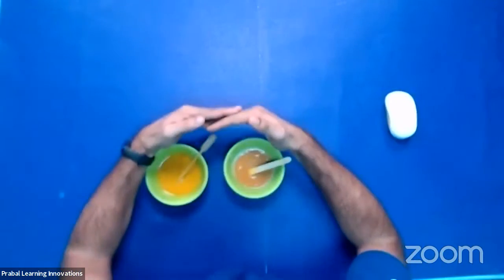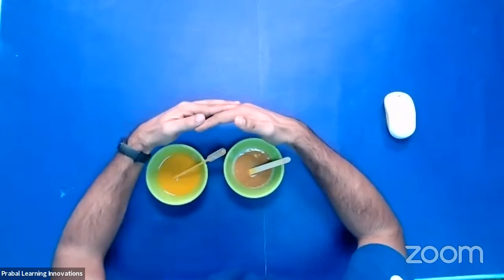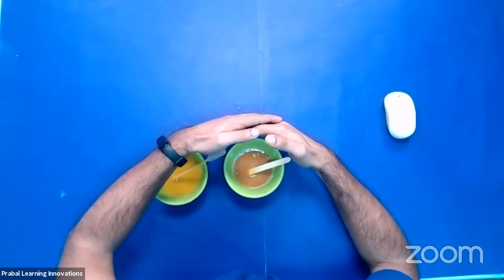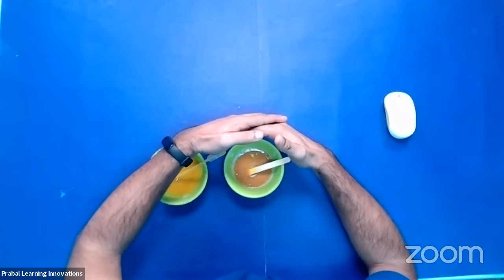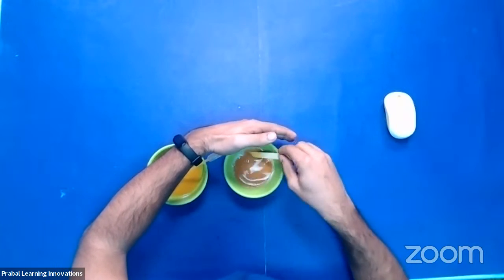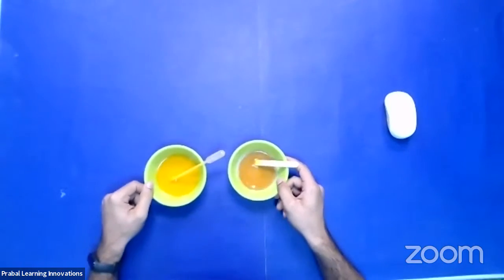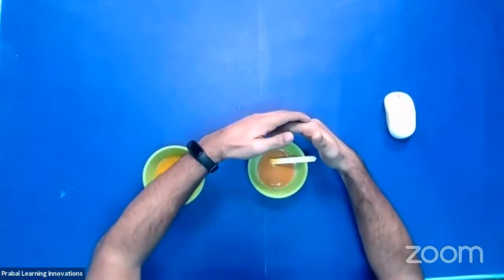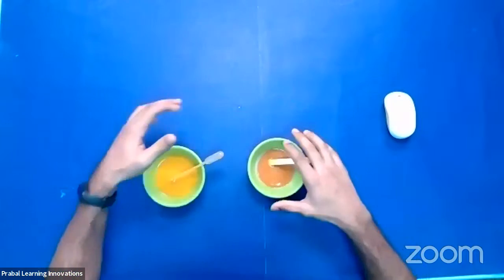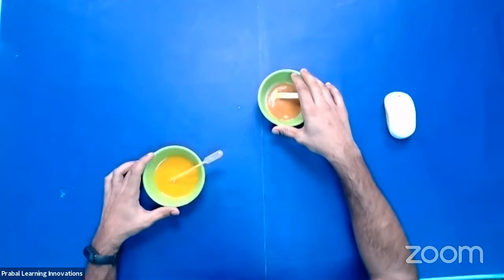Now you can clearly see the difference. Turmeric is yellow in color, and our turmeric has reacted with the base and changed into a reddish orange color. So now we can conclude that turmeric combines with base to give a different color, a reddish brown color. That means turmeric is able to identify a base.